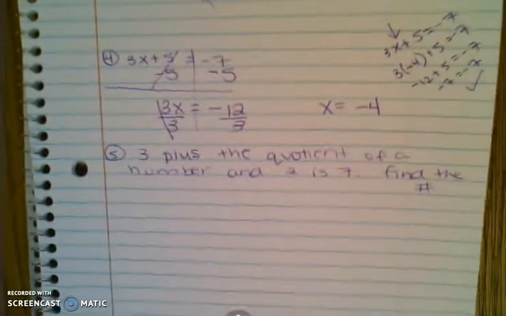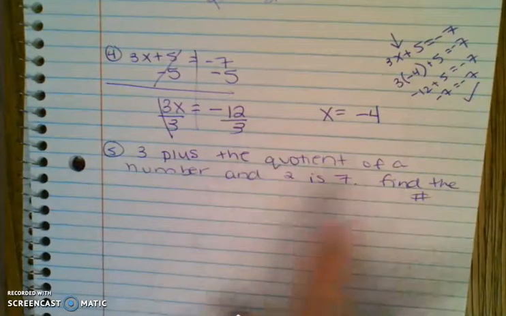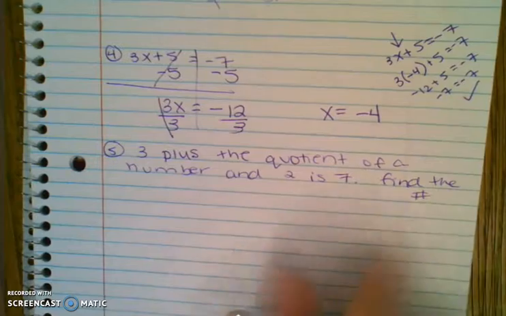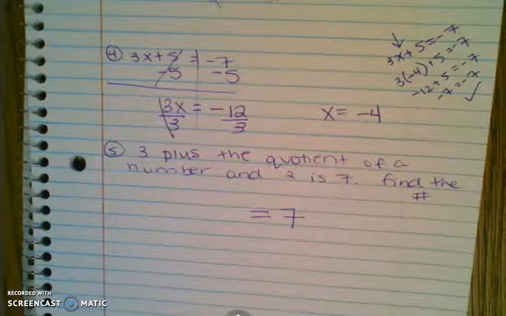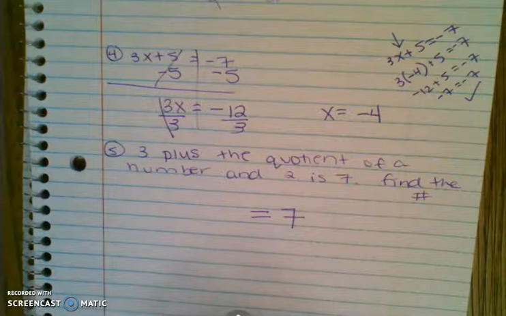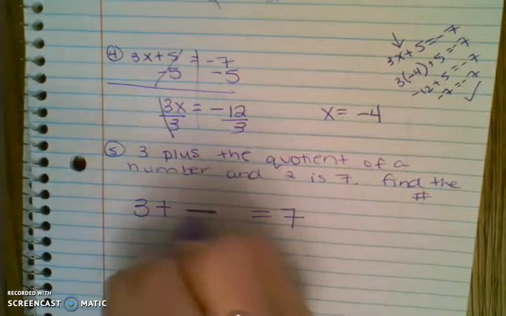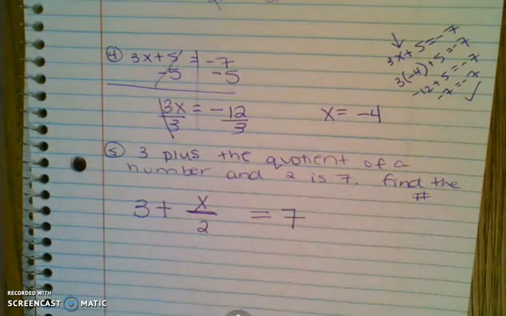Okay. The last couple you have on your test are going to be word problems. Okay, so 3 plus the quotient of a number and 2 is 7. Find the number. Remember, is 7 means it equals 7, or a total of 7, whatever it says. 3 plus the quotient of a number and 2. So that's saying 3 plus, quotient means fraction, a number, and 2. It goes in order, so x over 2.